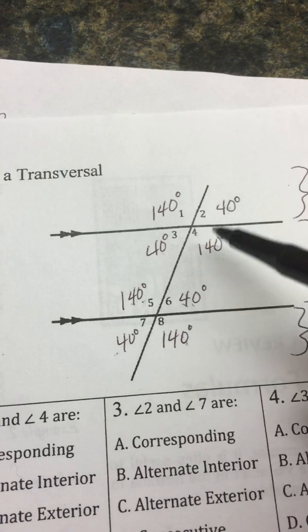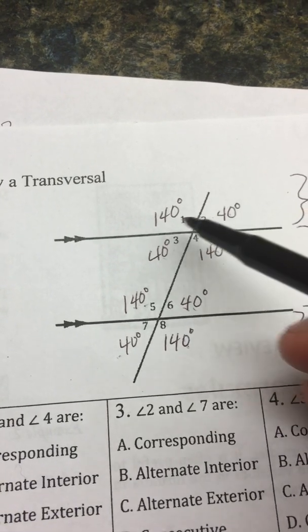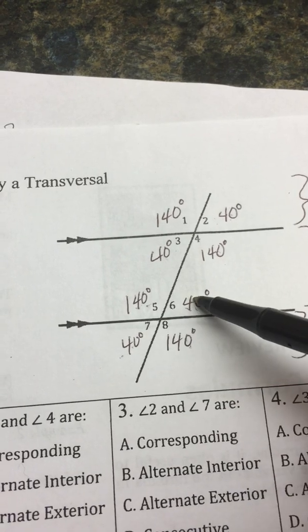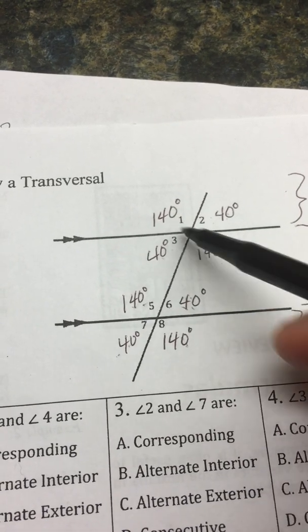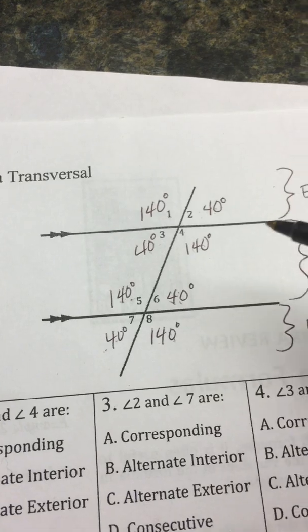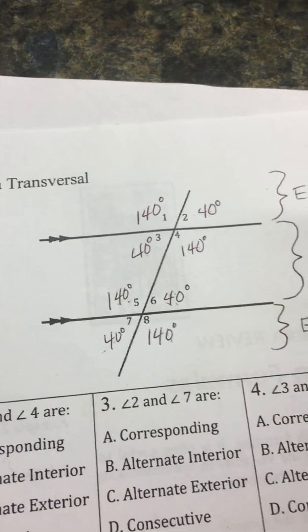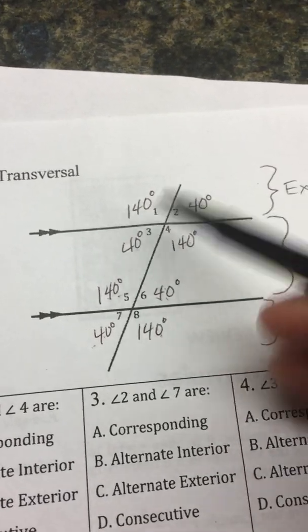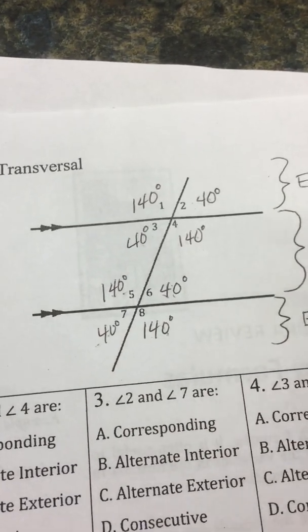So that's the nice thing about this: once you know one angle, look at this. We have big angles, we have small angles. Are all the small angles, the acute angles, all 40 degrees? Are all the big obtuse angles all 140? Yes. So there's only two size angles in this whole picture. So once you know one, you can fill in everything else. And once you have the two angles, you fill in everything else really quickly because they're all the same.